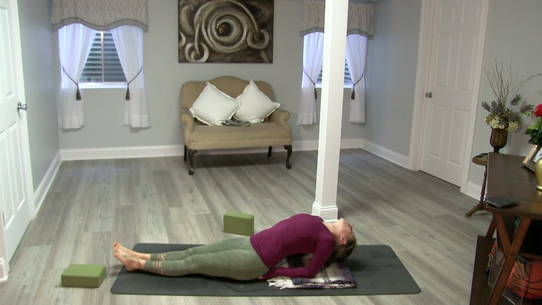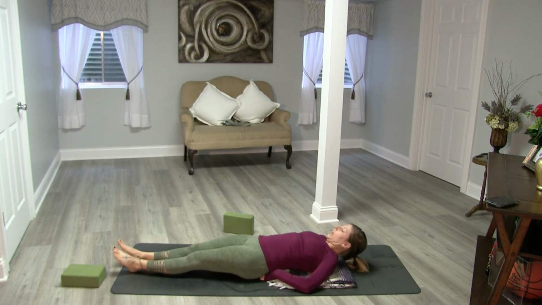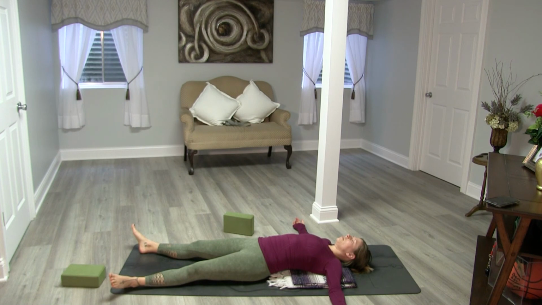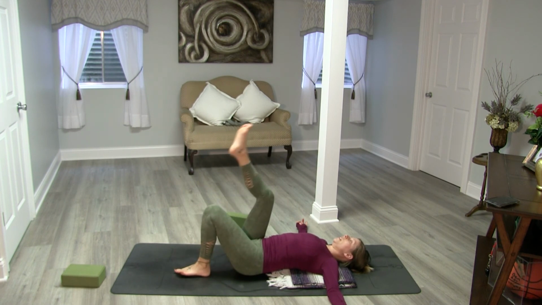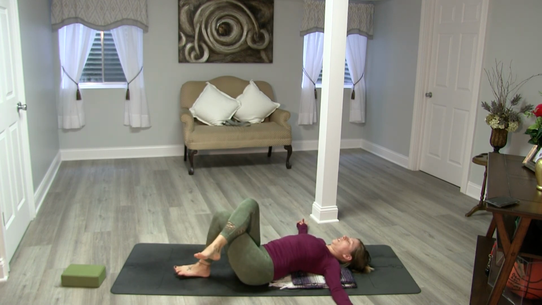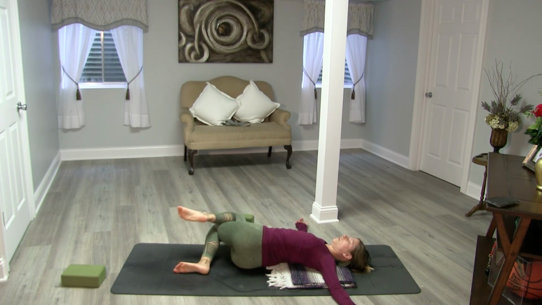And as you're ready, you can slowly lengthen through the spine, bringing the head up, walking the elbows out from underneath you, and lying flat on the back. We'll bend the knees, crossing the right knee over the left, sliding your hips to the left, and then exhaling both knees to the right. Coming into a gentle twist.